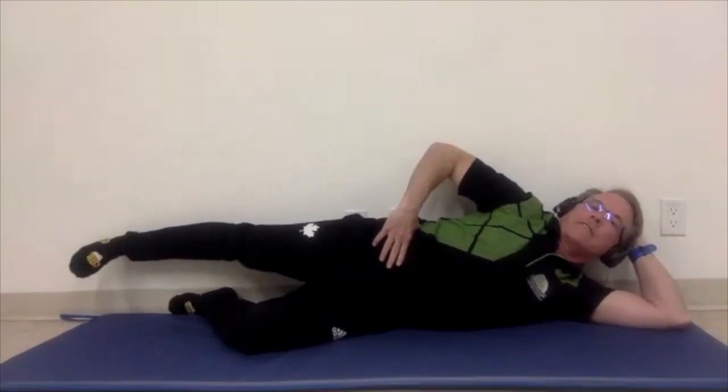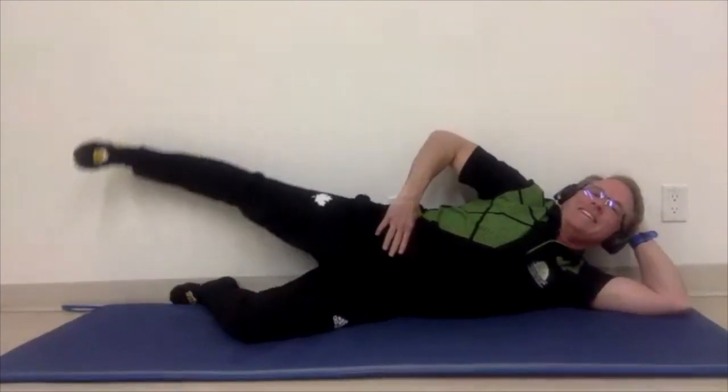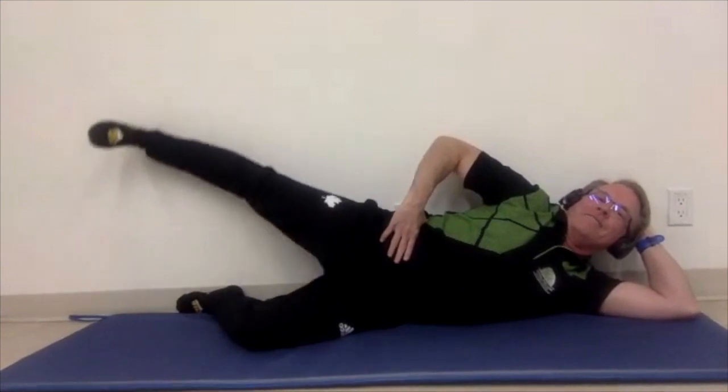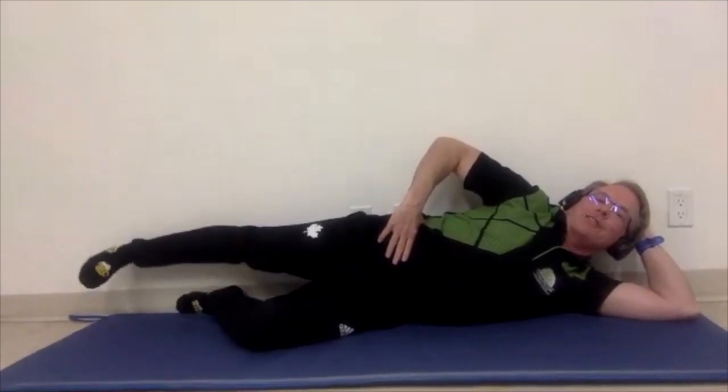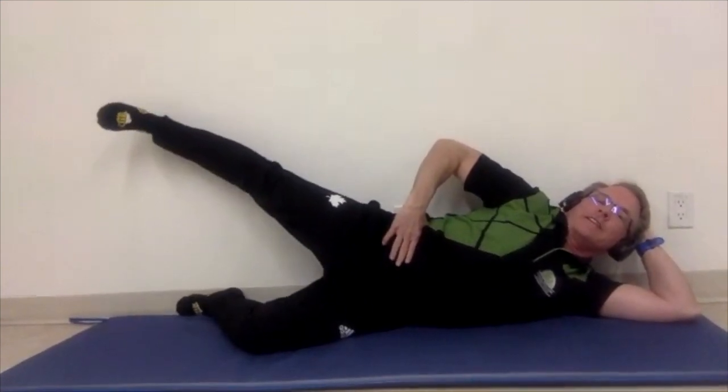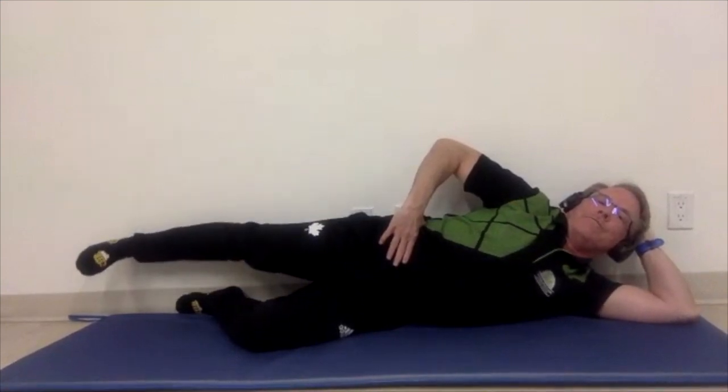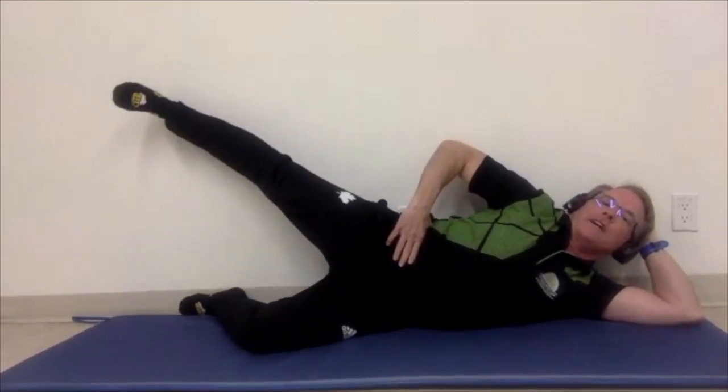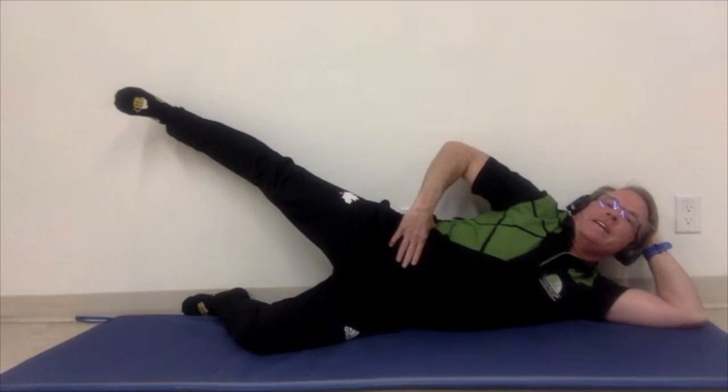Whew, I can already feel my butt working. Again, don't cheat by letting that toe go towards the ceiling, and don't let your heel come off the wall. After 5, you're going to hold it up high.